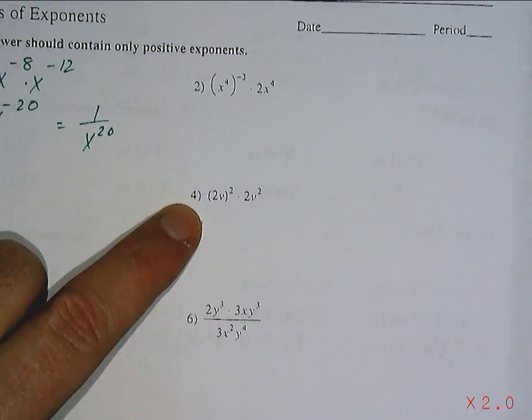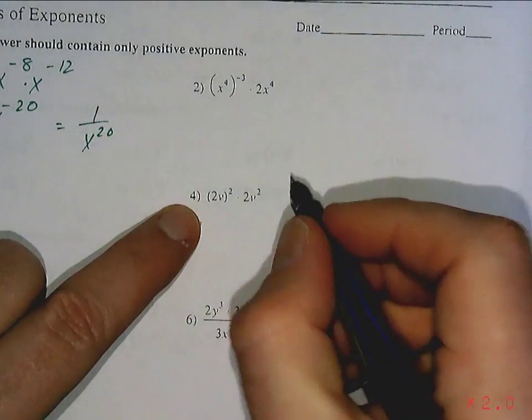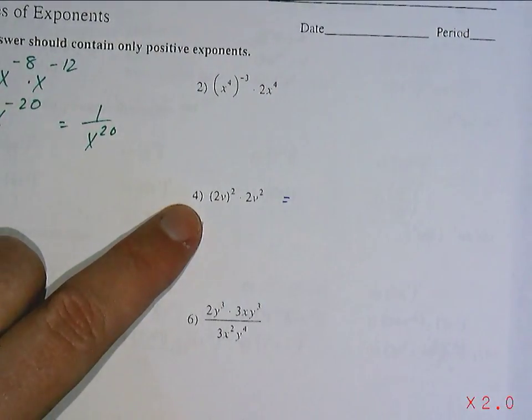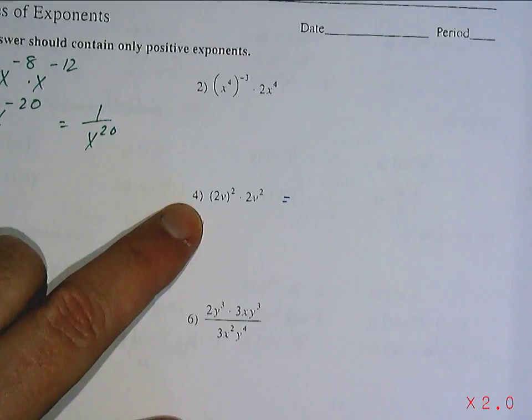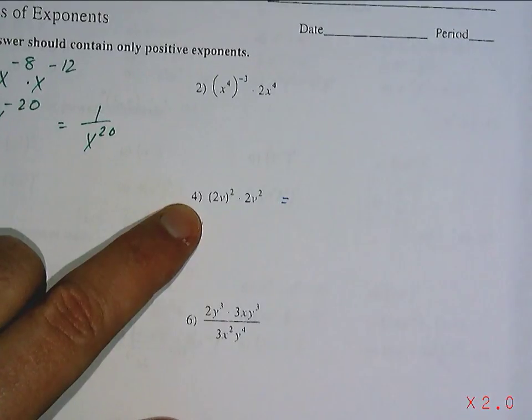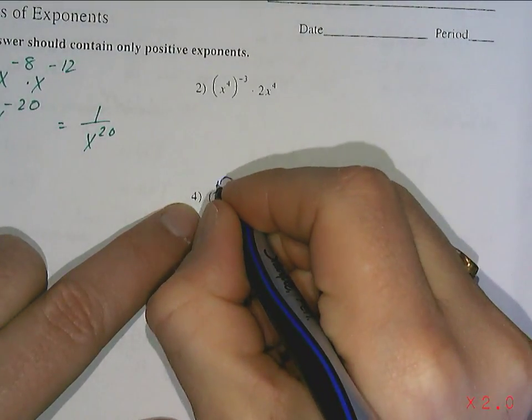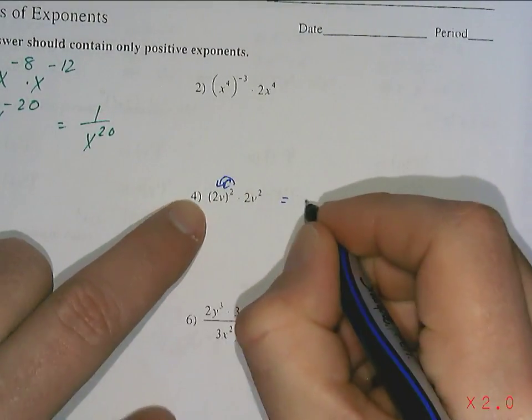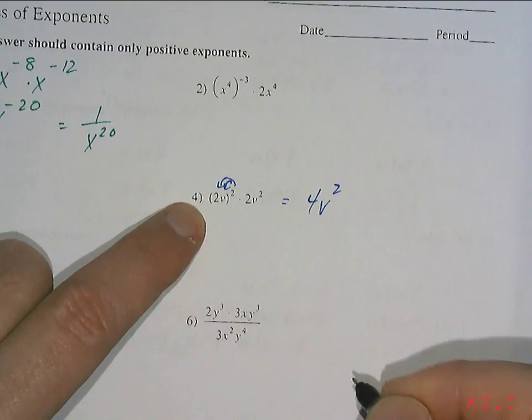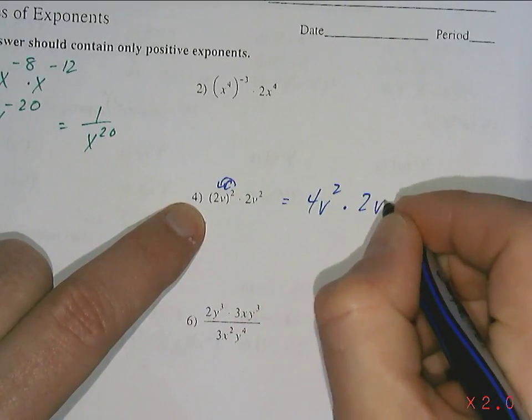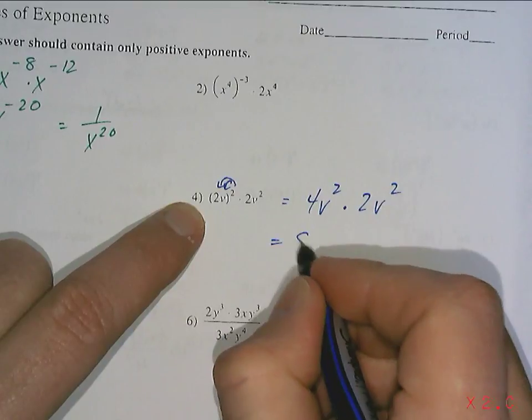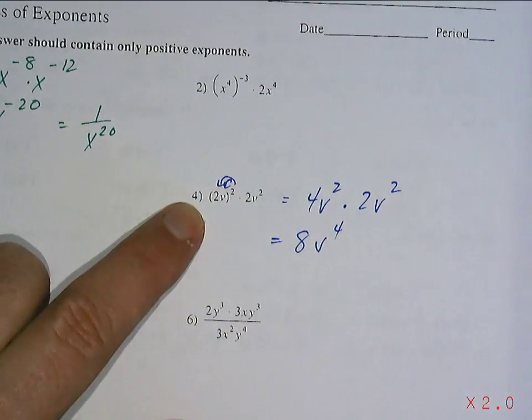This one you could go 4b squared, and then you could do 8b to the 4 at least. Okay. So what he did was he took this square in, and he got 2 squared, which is 4, v squared. And then he took the 4 and the 2, he made 8, and he got v to the 4. Perfect.